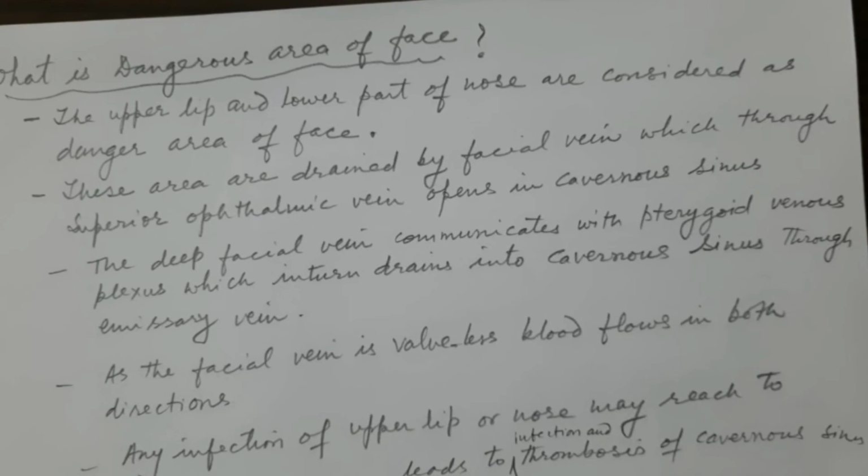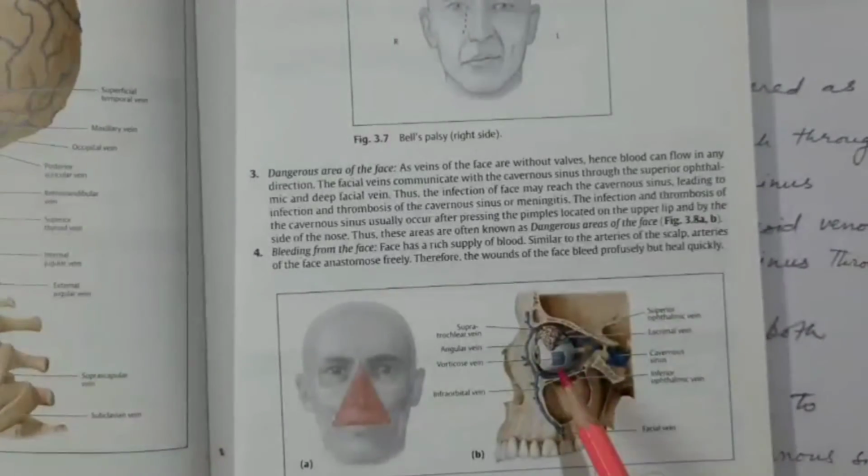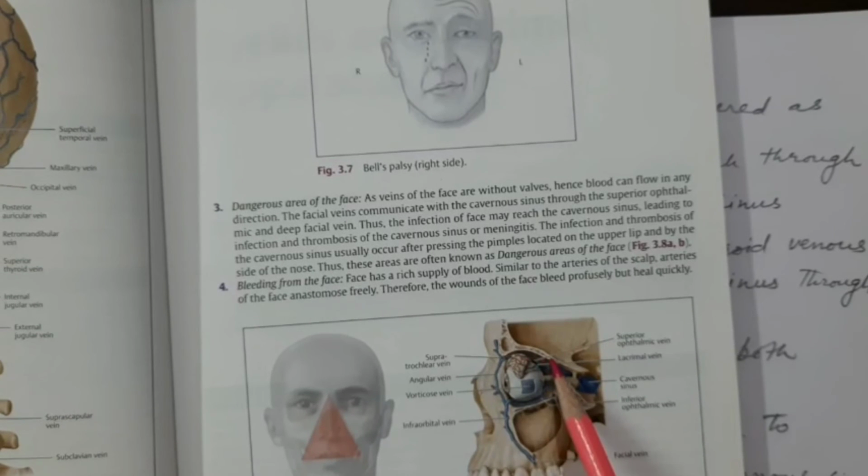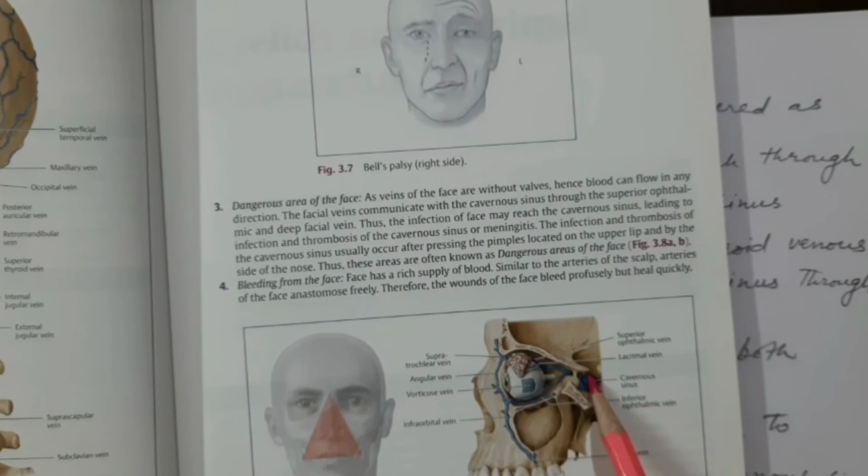Through the superior ophthalmic vein, it opens into the cavernous sinus. The deep facial vein also communicates with the pterygoid venous plexus, which in turn drains into the cavernous sinus through the emissary vein. See here, this is the superior ophthalmic vein inside the orbit, and this is the inferior, and most of the time both the veins open into this cavernous sinus, which is situated in the middle cranial fossa by the side of the sphenoid bone.